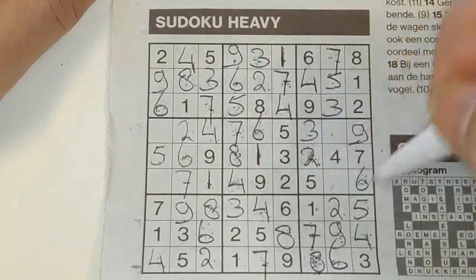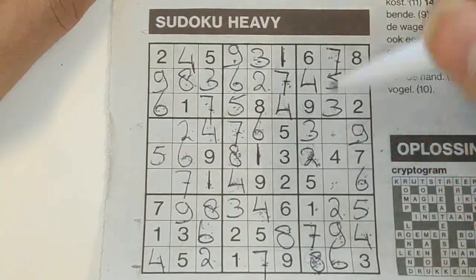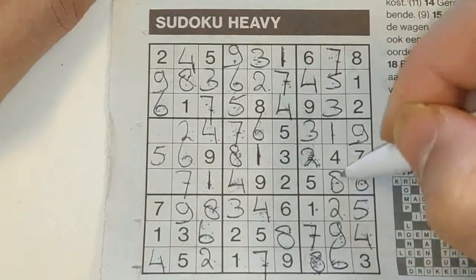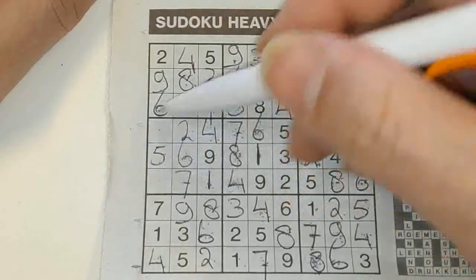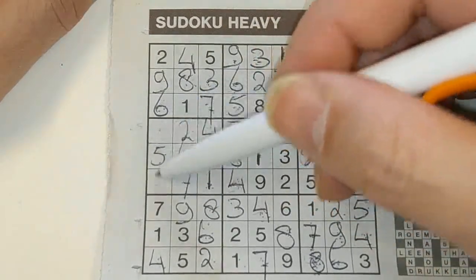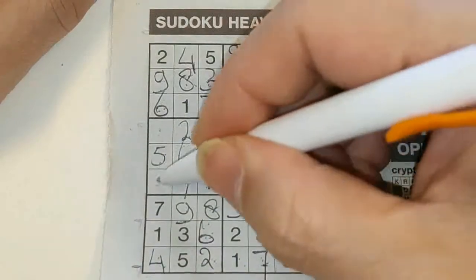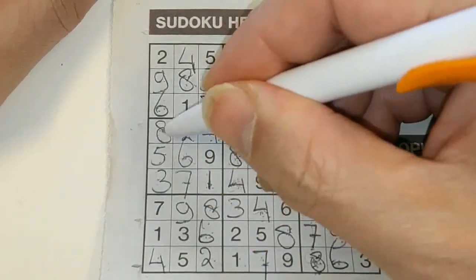Two missing numbers in this big square for the numbers 1 and 8. We have a 1 there, so no 1 here. 1 should be there, and the 8 goes there. Two missing numbers in this big square for the numbers 8 and 3. We have a 3 there, so no 3 here. 3 should be there, and the 8 goes here.